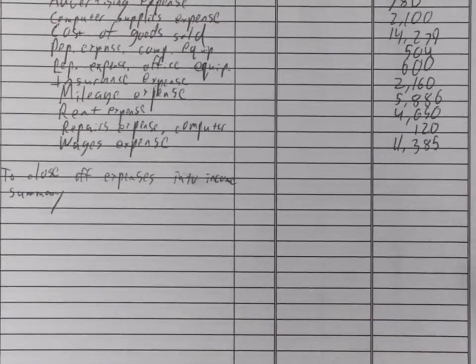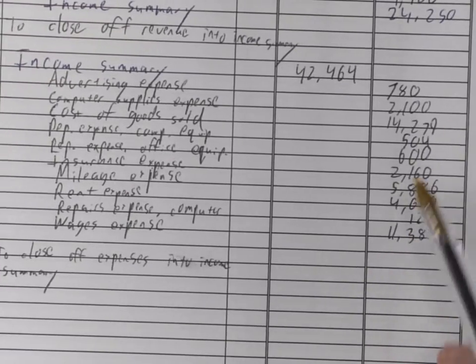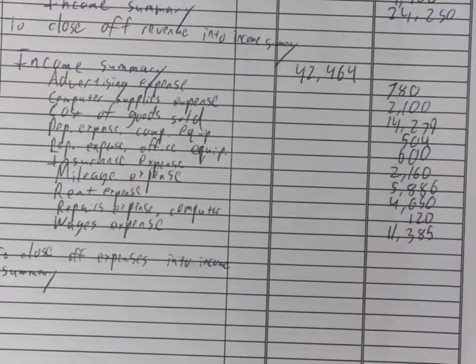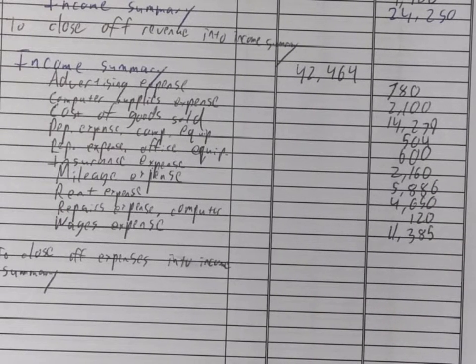Then we have to close off the income summary account, but before we do that, any questions about what we did here? I know it's just a lot of writing. I don't want to cramp anybody's hands. All right.